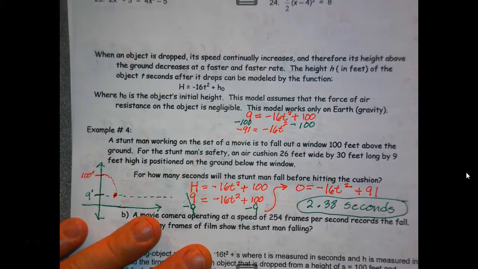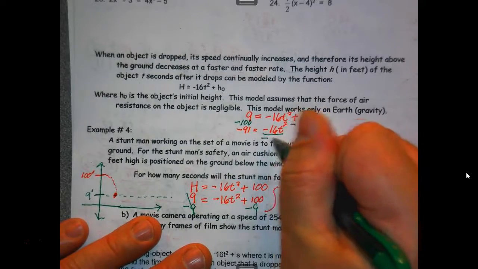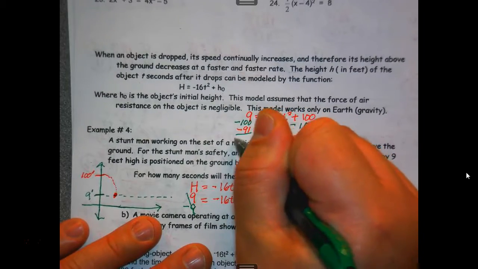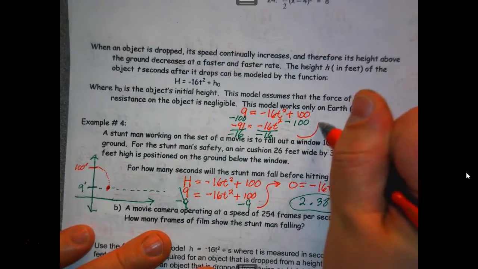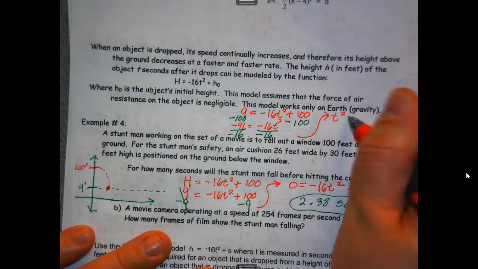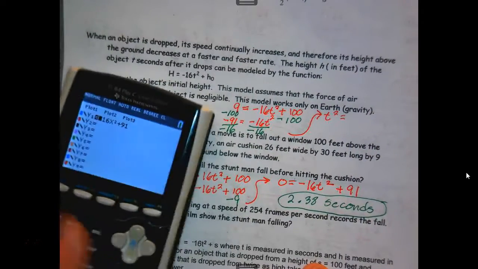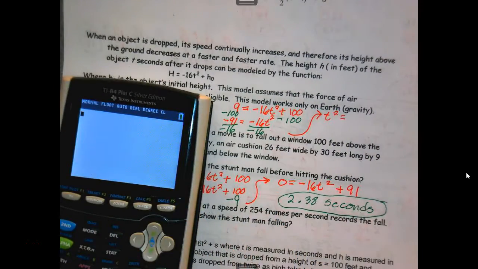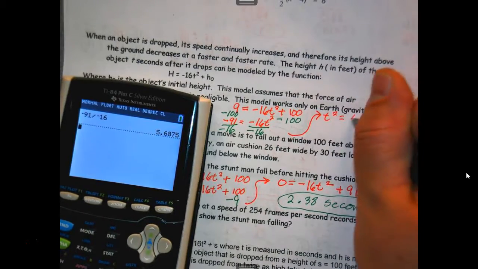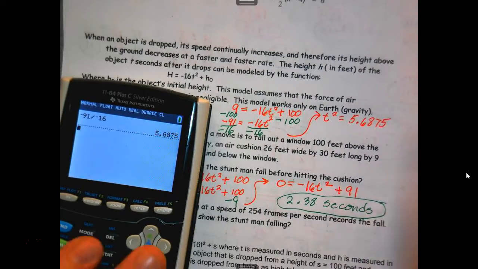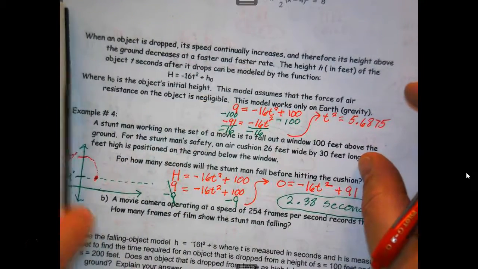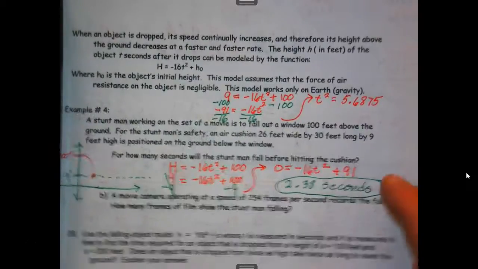Then I'm going to divide both sides by negative 16. So t squared is going to equal negative 91 divided by negative 16, and I get 5.6875.